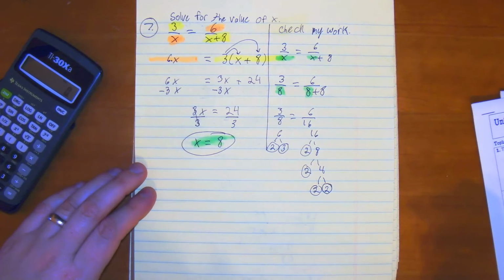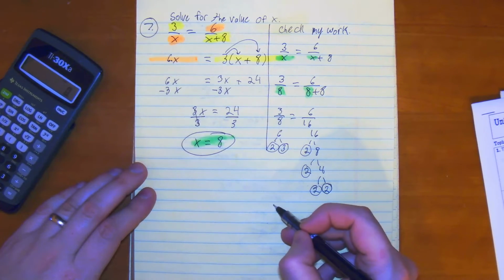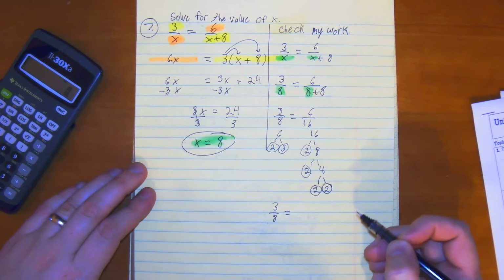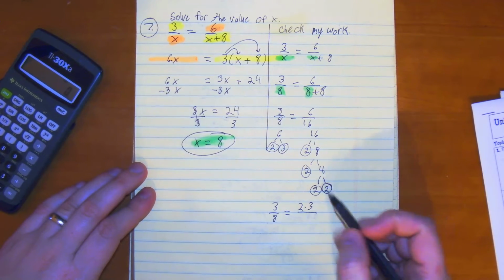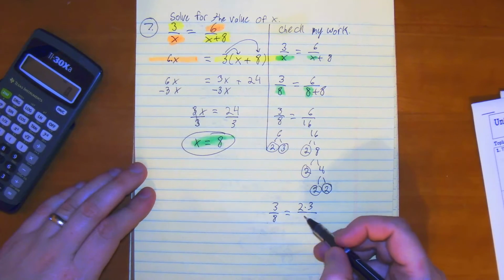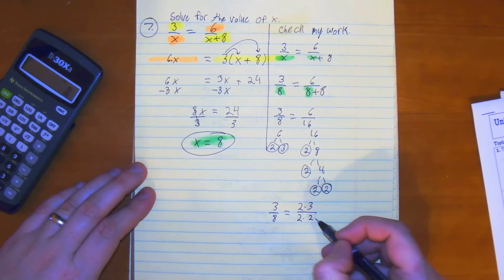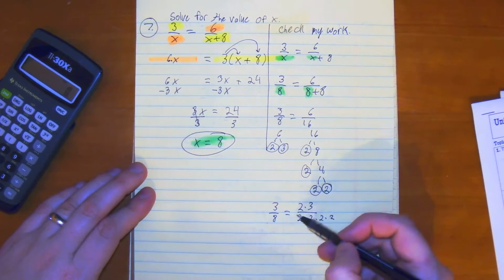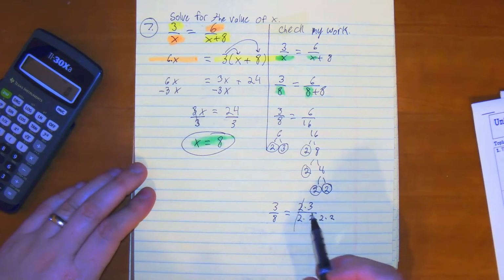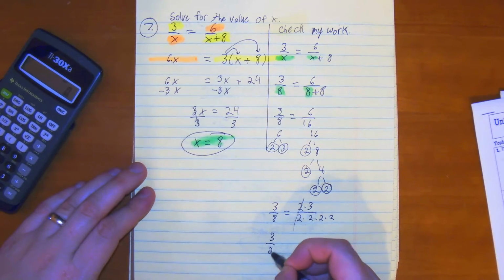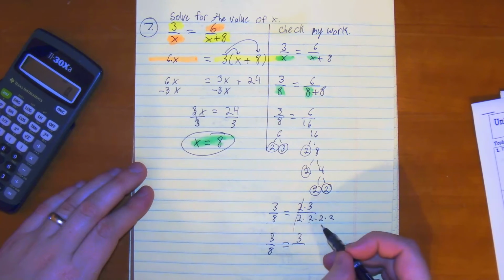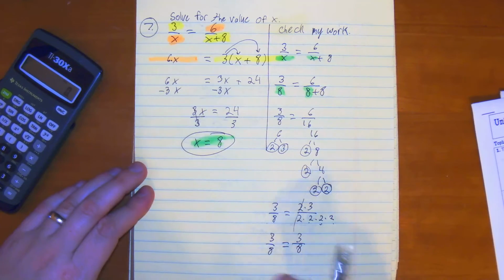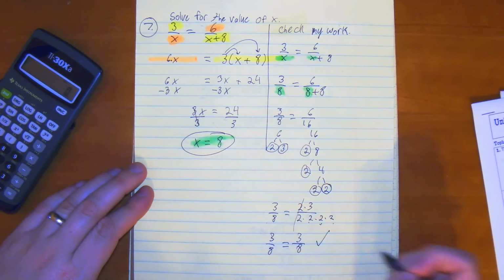So what we now have is 3/8 is equivalent to what we broke down as 6 to 2 and 3, and we break down 16 to 2 times 2 times 2 times 2. We cross out the 2 because those cancel out. However, there's only a 3 left and there are no 3's here. So we're left with 3 over 8 is equivalent to 3 over 2 times 2 is 4, 4 times 2 is 8. 3/8 is equal to 3/8, so I did that right. Perfect.